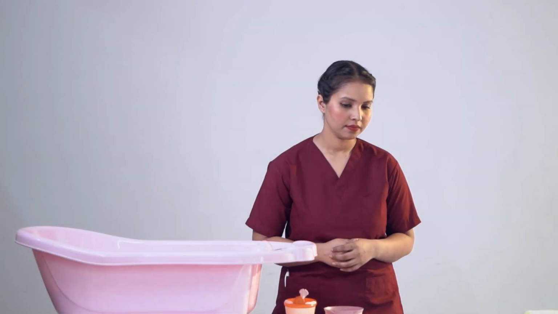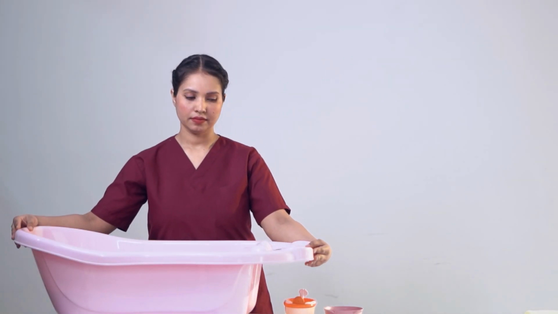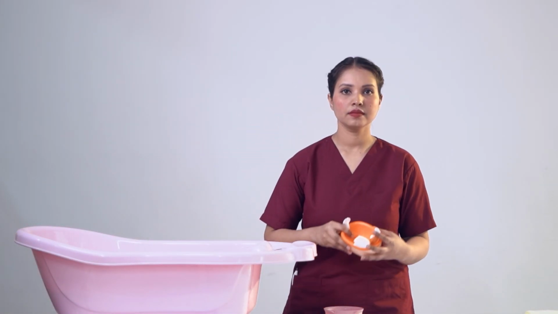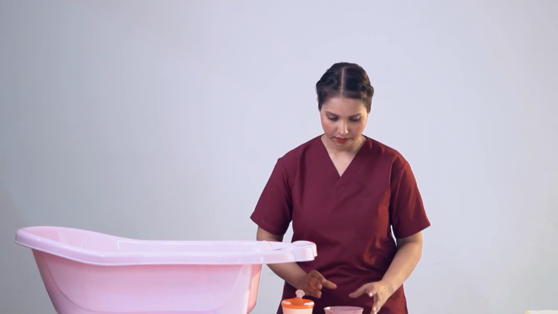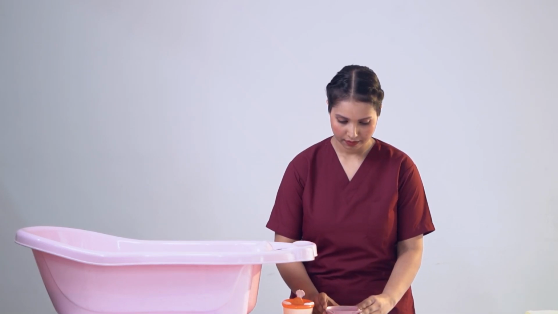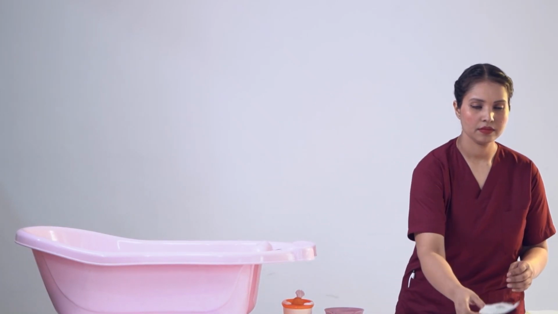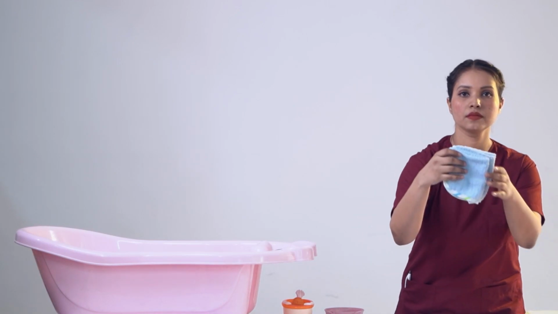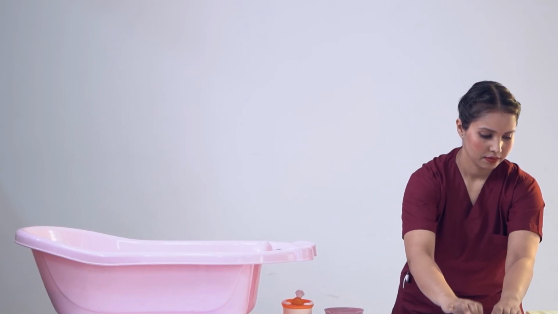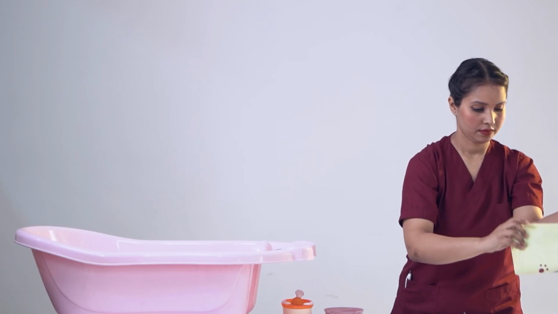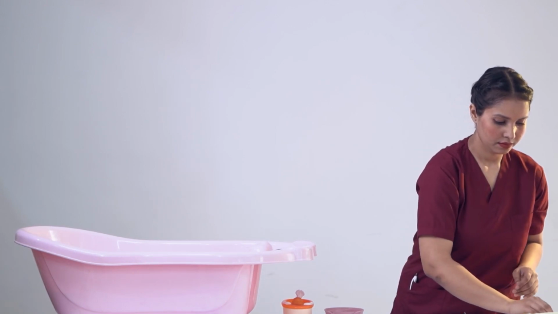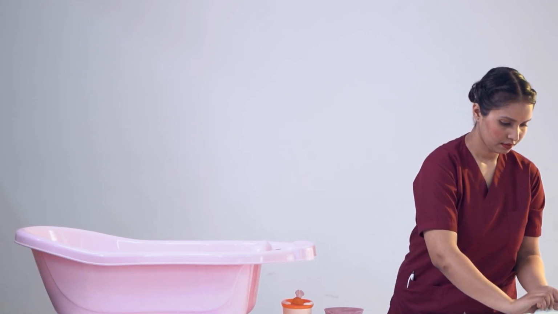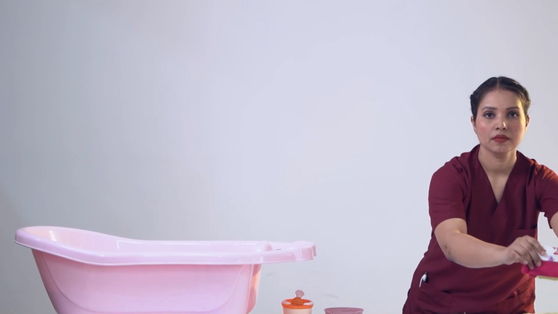In other words, equipments: basin, baby soap, bowl with sterile water, cotton balls, sponge, clean blanket or bath towel, clean diapers, clean clothes.